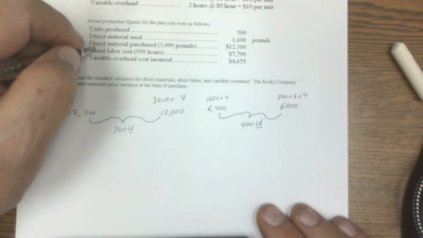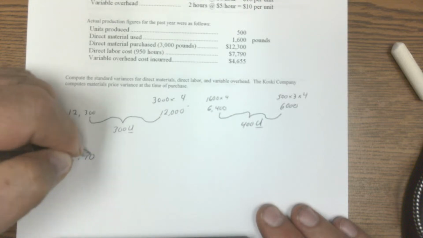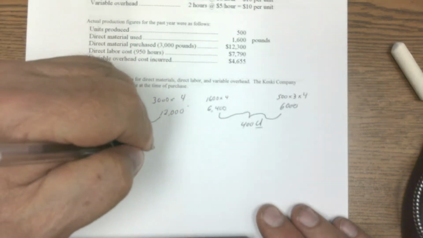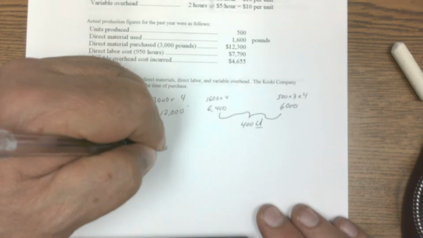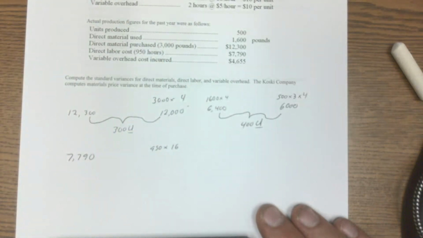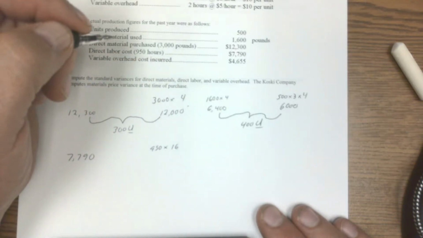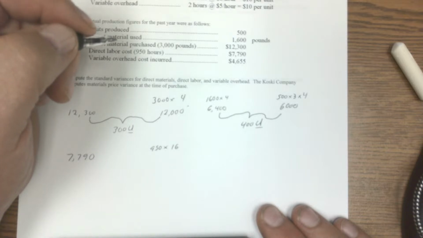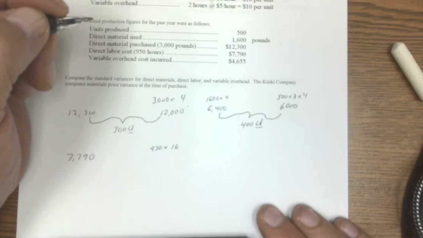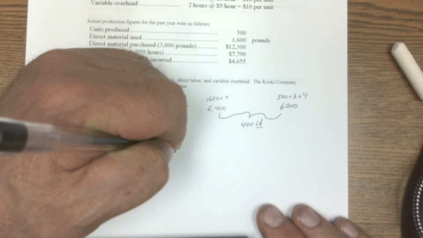The direct labor cost was $7,790. We had 950 hours times a standard of $8 per hour. Okay, 900.